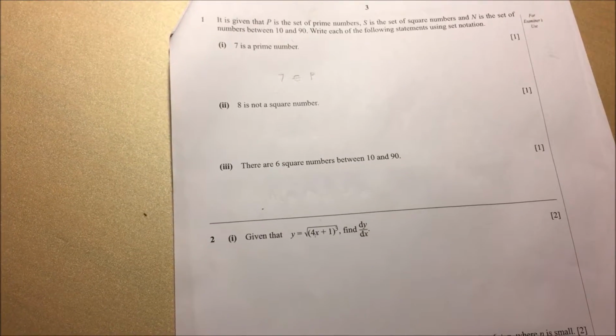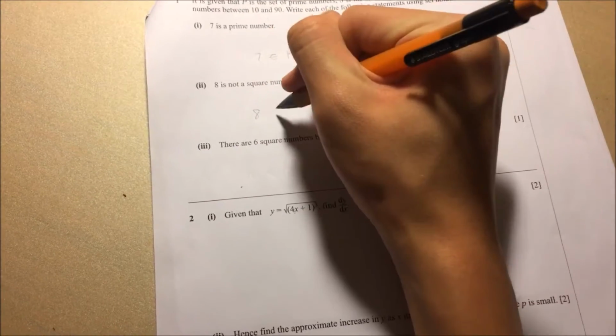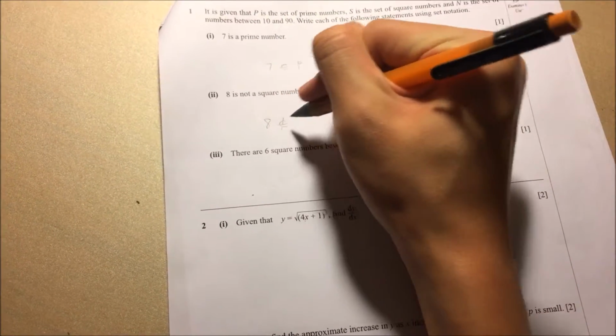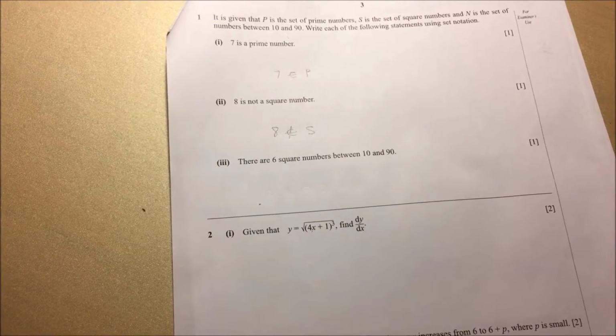For the second question, 8 is not a square number. So you write 8 is not an element of S, since it is not a square number.